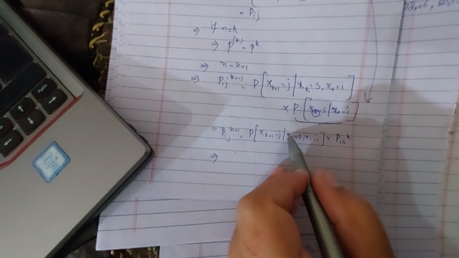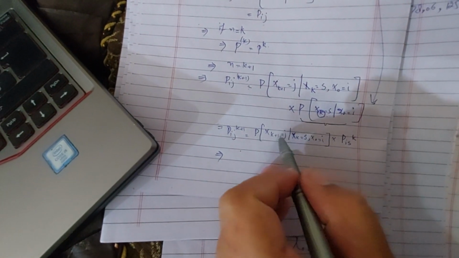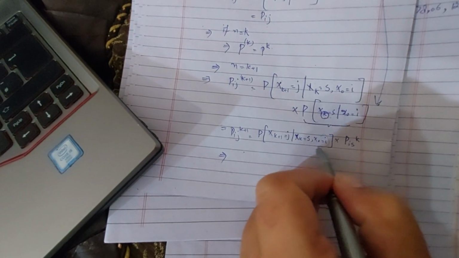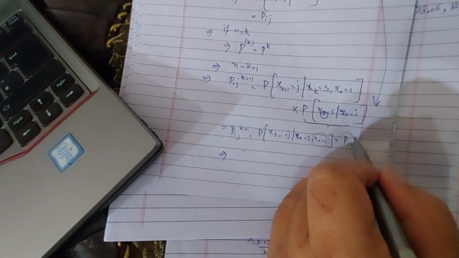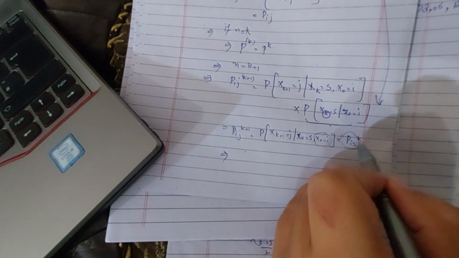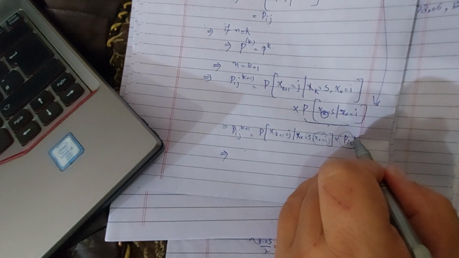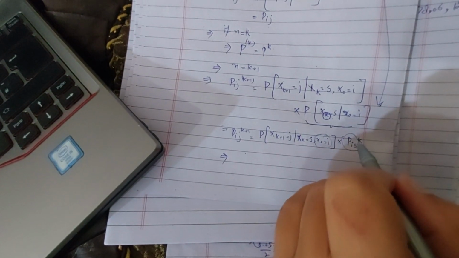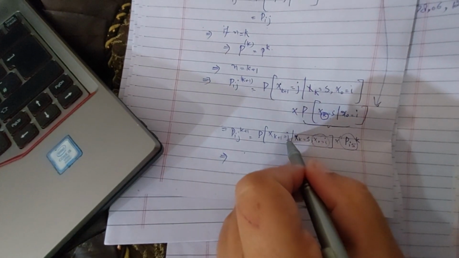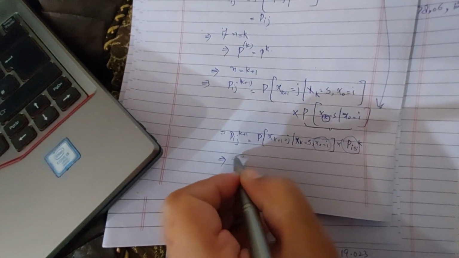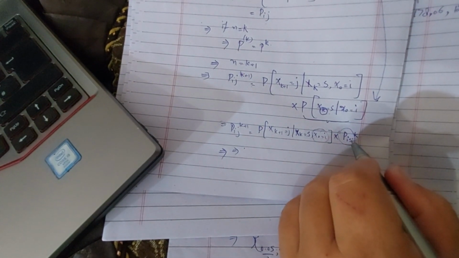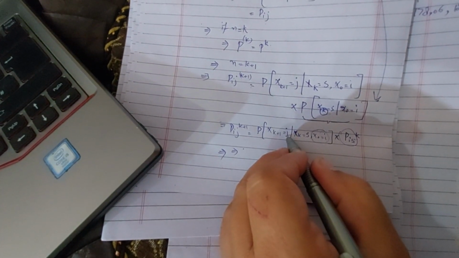Now let's connect the s and the j state only. Remove this one, because we have the initial from s equal to this. From i to s we have this transition probability, and from s to j we will have, now this is going in two steps: first from i to s and then from s to j.